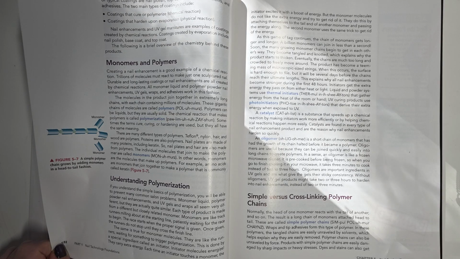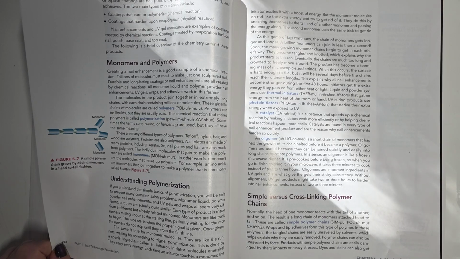These gigantic chains of molecules are called polymers. Polymers can be liquids, but they are usually solids. This chemical reaction that makes polymers is called polymerization. Oh my goodness, I don't ever have trouble with this word. Polymerization. Sometimes the terms cure, curing, or hardening are used, but they all have the same meaning.